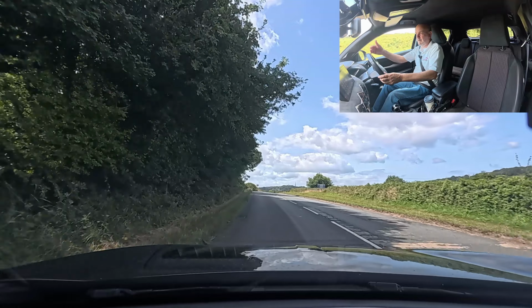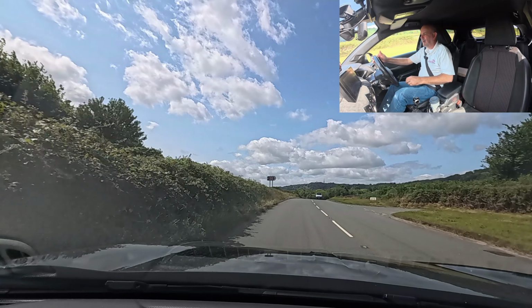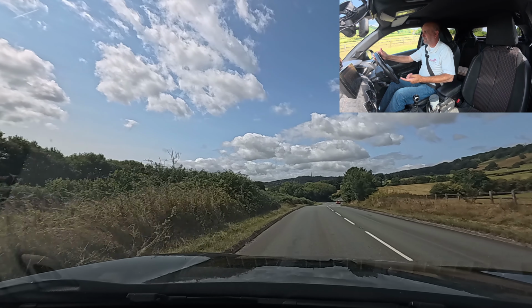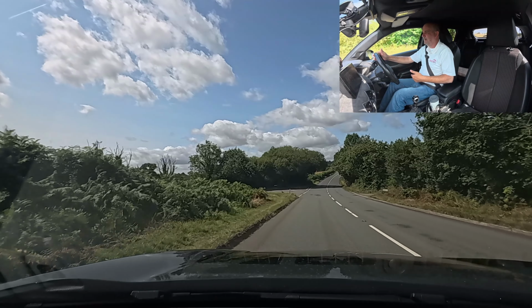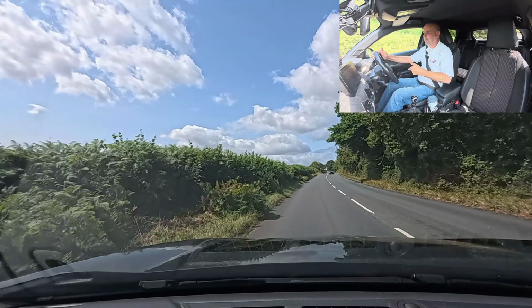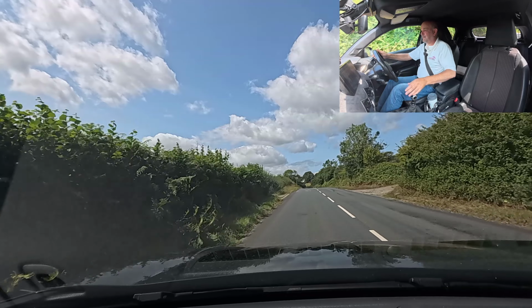I'm doing 40 mile an hour at the moment, and now I'm going to go into fourth, and then I'm going to check my left mirror and come back to my left a little bit, and now I'm doing 45 mile an hour, and I can see there's a sign up ahead saying roads narrowing from both sides. So this is where we actually go into the national speed limit country lane side.